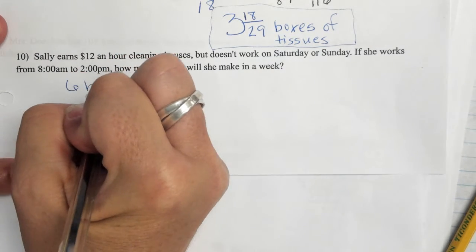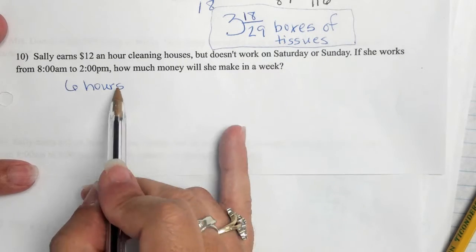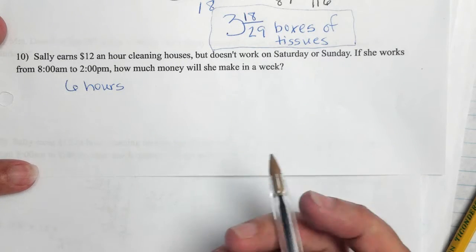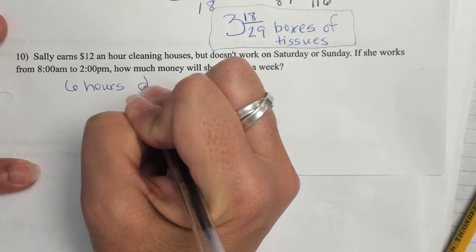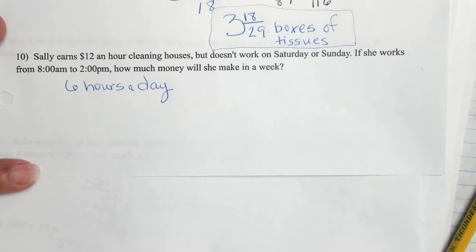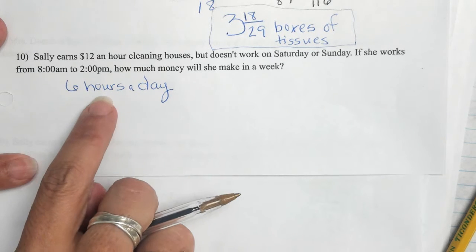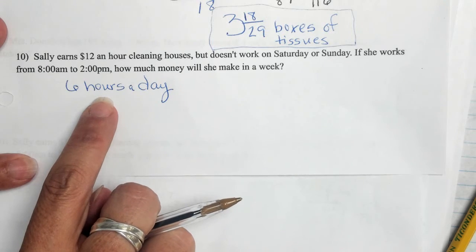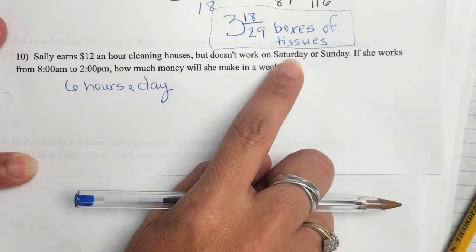So we're going to have to do 6 times... 6 hours of what? A day. Whoops, I meant the word day. So we need to do what with that 6? You're good. 5. Okay, so we kind of got 2 ways we can do this. We can do it times the 5 days a week, because it's 6 hours a day, and she works 5 days, right? Because she doesn't work on Saturday and Sunday.